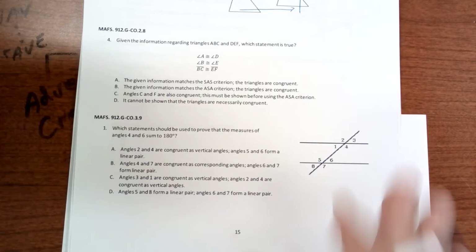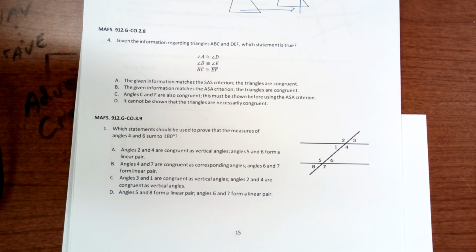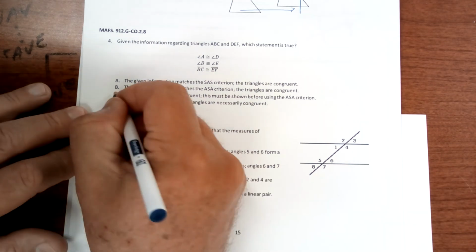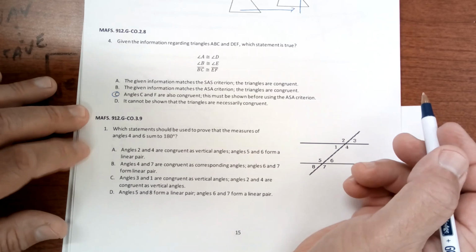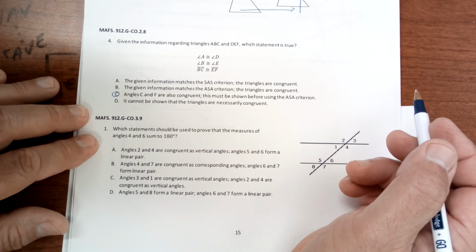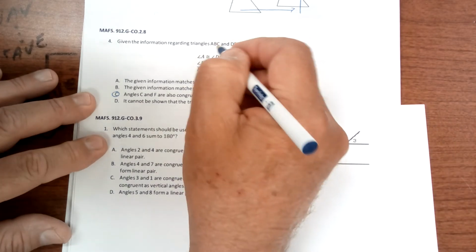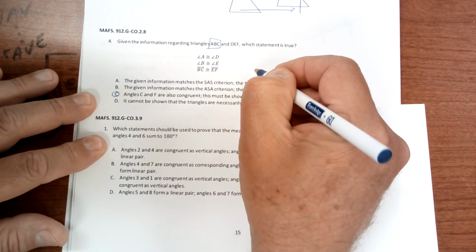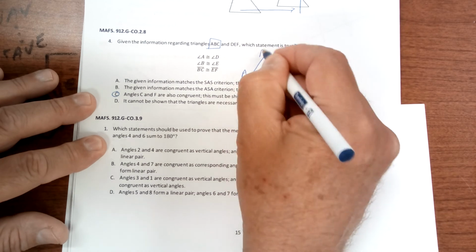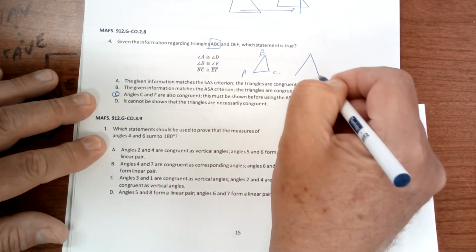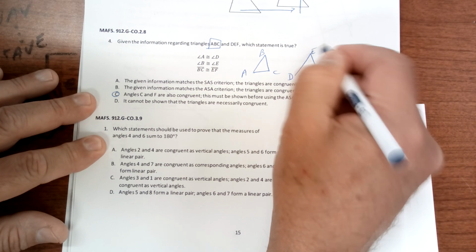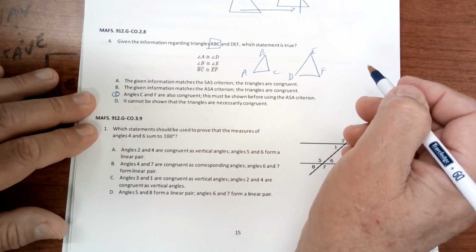Try the next one. This one right here, given the information regarding which statement is true. Okay, so angles C and F are not congruent. The answer is right here. Angles C and F. All right, so what you need to do is draw these triangles. So put triangle ABC. Put another triangle and call it DEF. It's always good to draw the triangles.